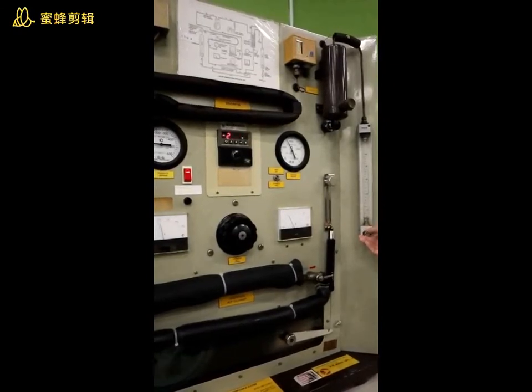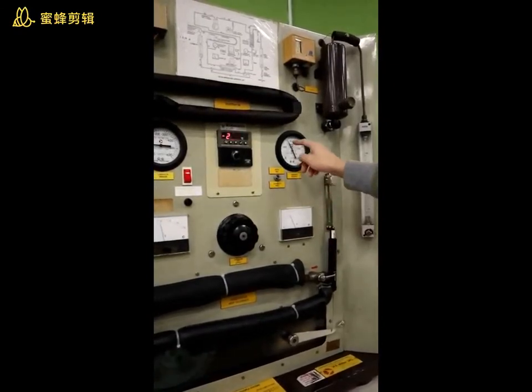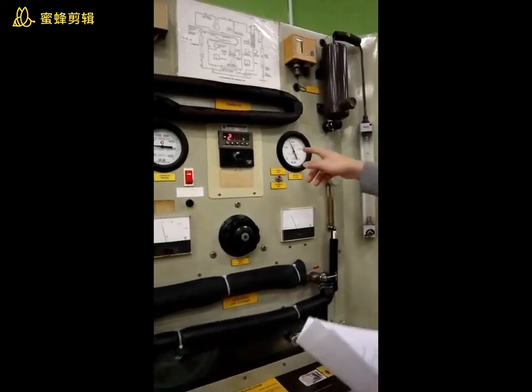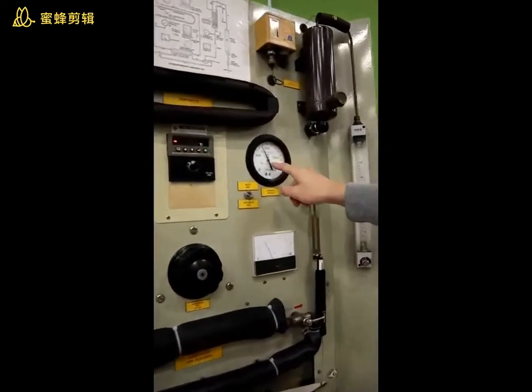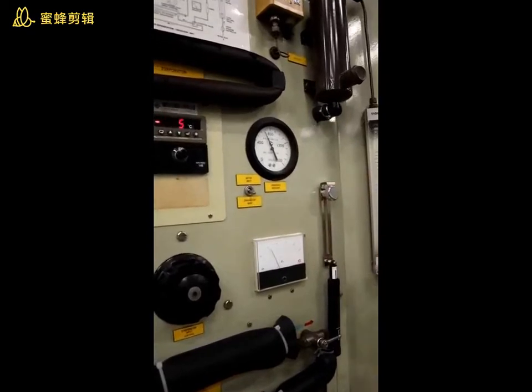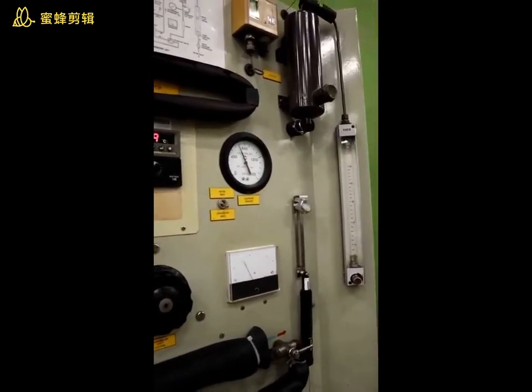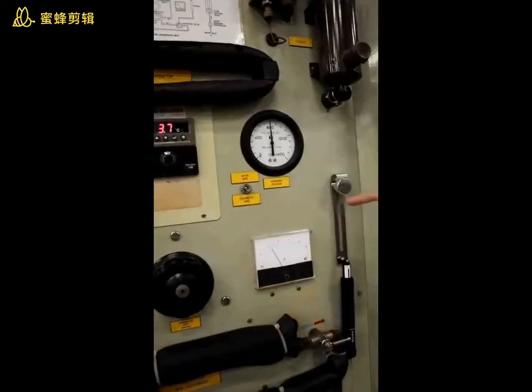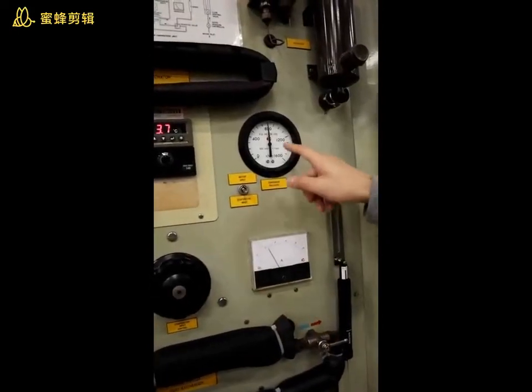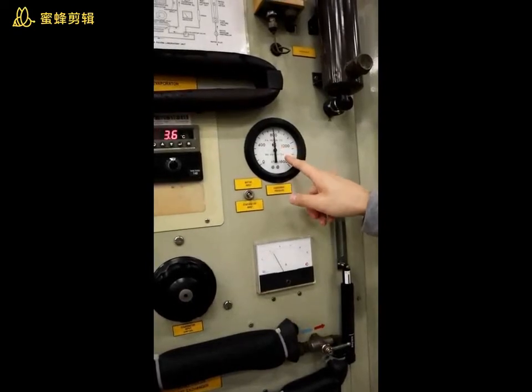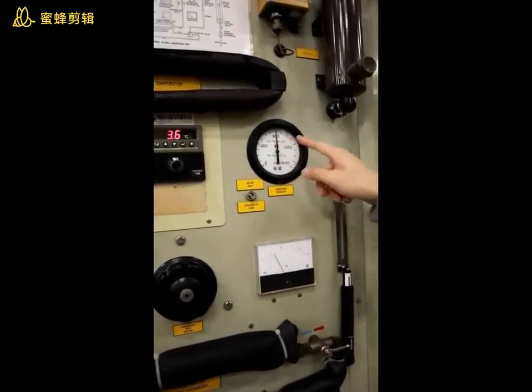We'll have to wait a bit for the condenser pressure to reach 800, since 800 is the set point in this experiment. Okay, let's just wait. Now the condenser pressure has been maintained at 800.